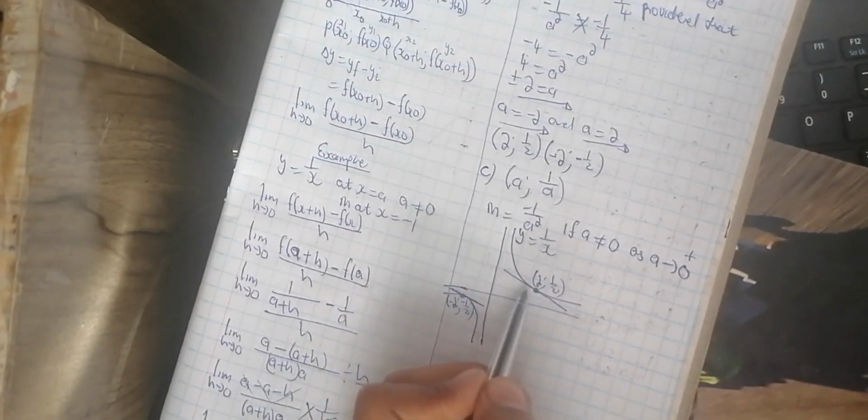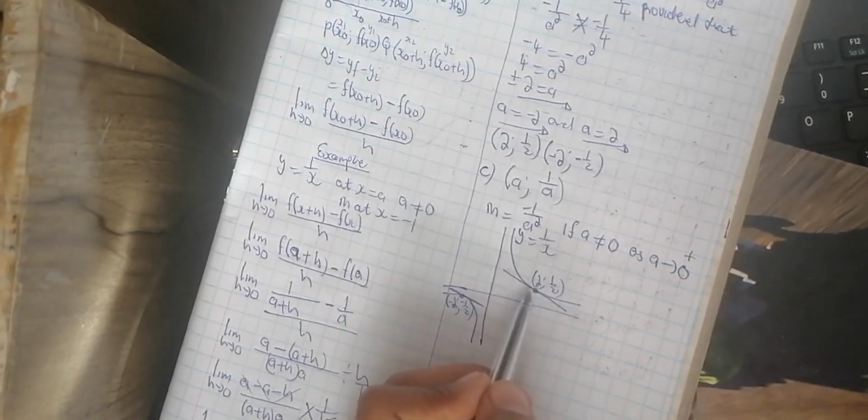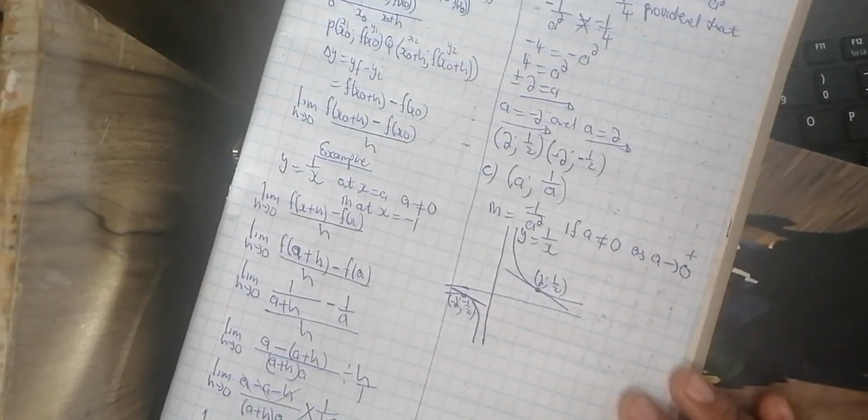So what happens from here? As a moves away from the origin in either direction, the slope approaches 0. Now let us look into this.